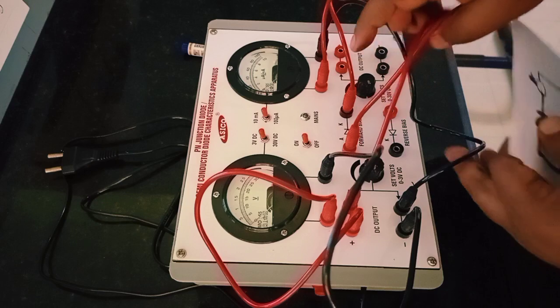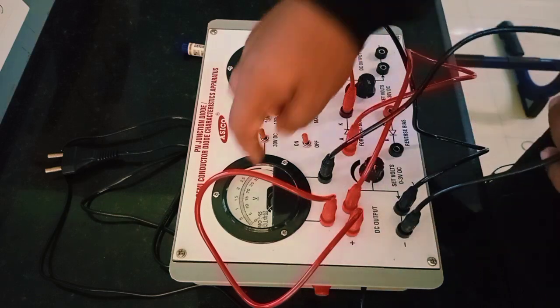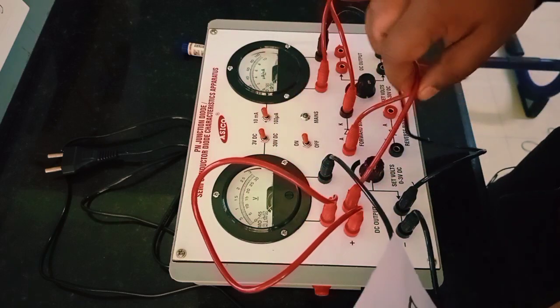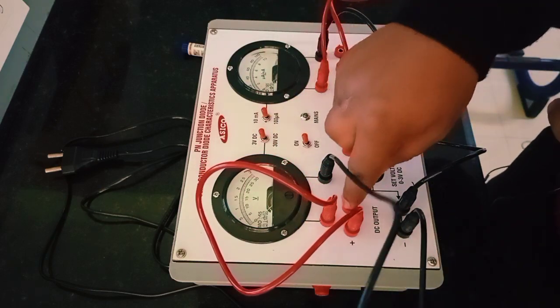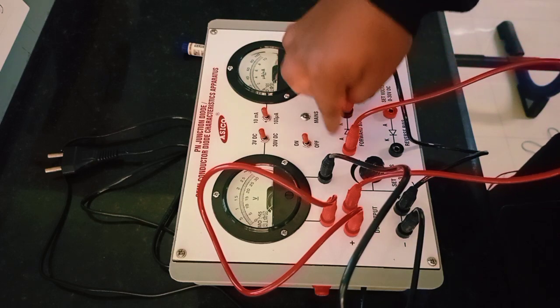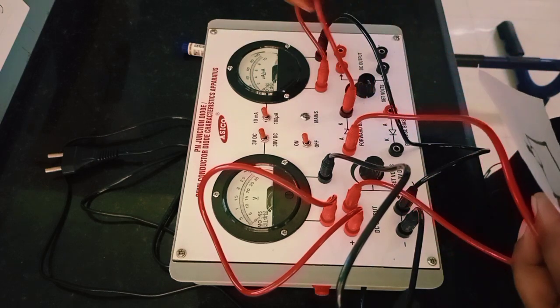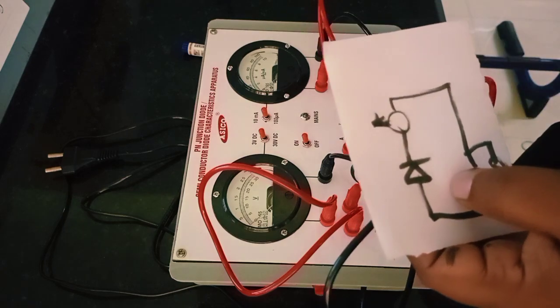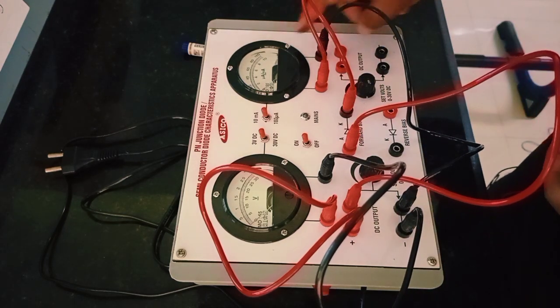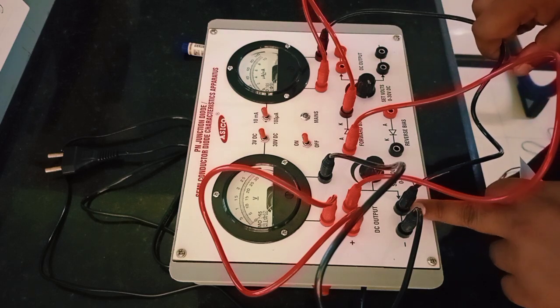So you can see that I have connected the voltmeter in parallel, negative to negative, positive to positive. Then from the positive terminal of the cell I have connected to the positive terminal of the diode, then negative to the emitter, and the other terminal of the emitter to the negative terminal of the cell.